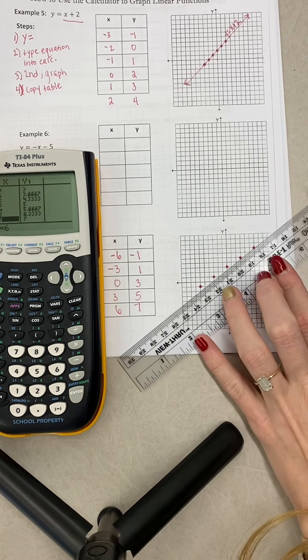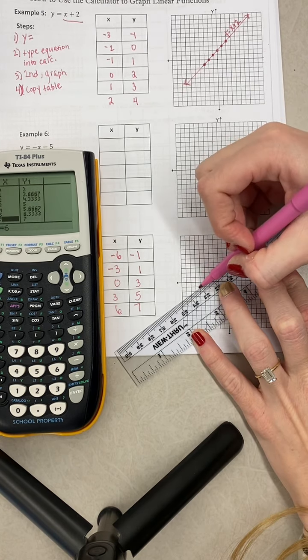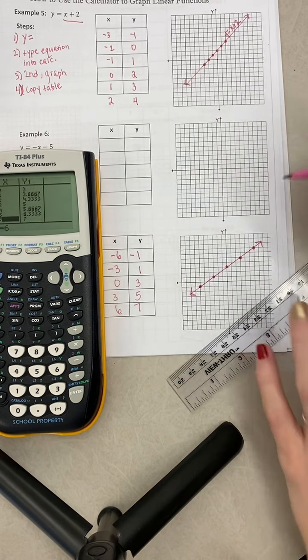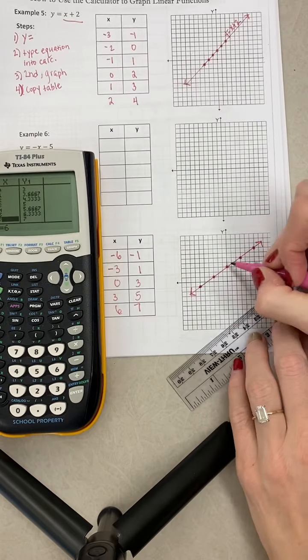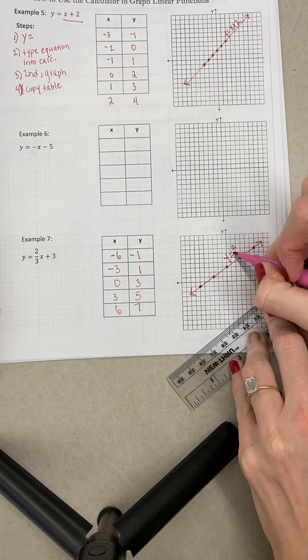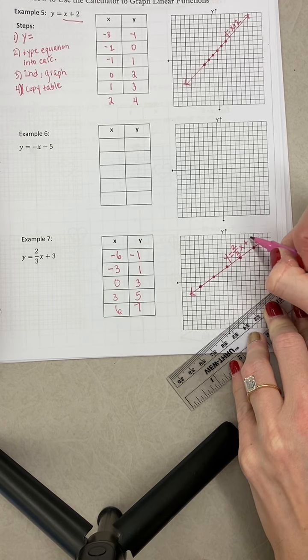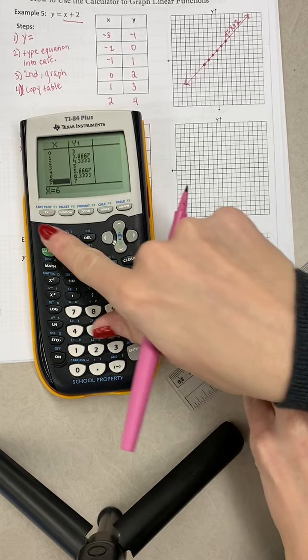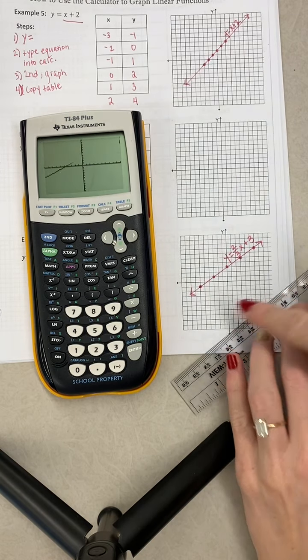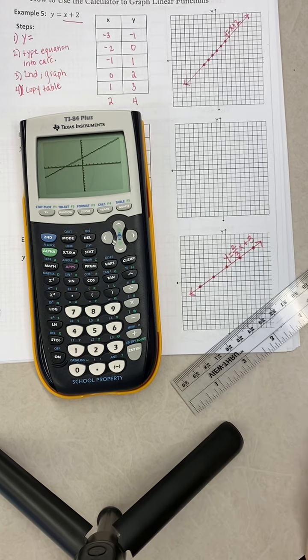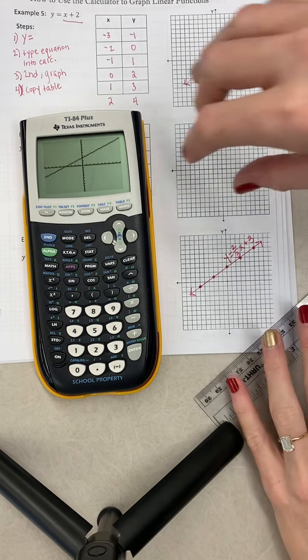And then we could connect with our straight edge, draw our arrows, and label our equation. Y equals 2/3 x plus 3. And now you could always check by clicking graph and seeing, does your graph look similar? Yes, it looks exactly like the one that we drew, so we know we did it correctly.